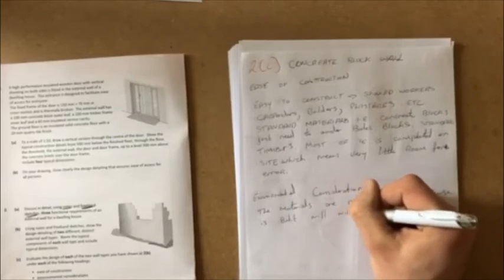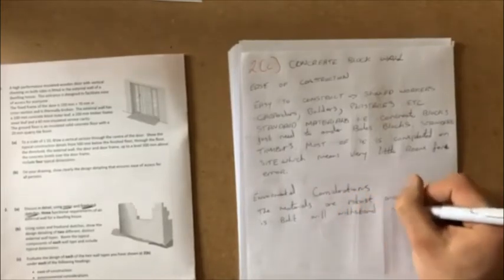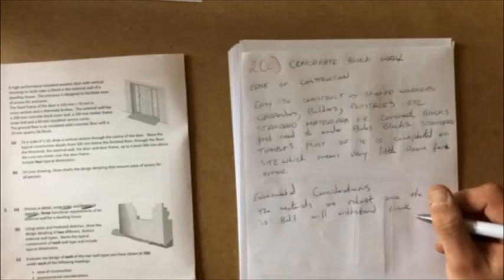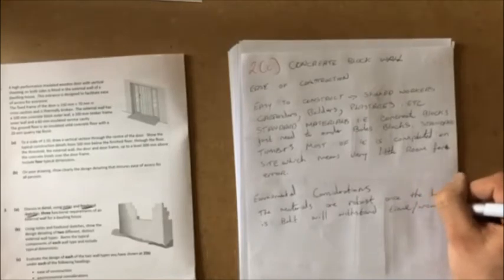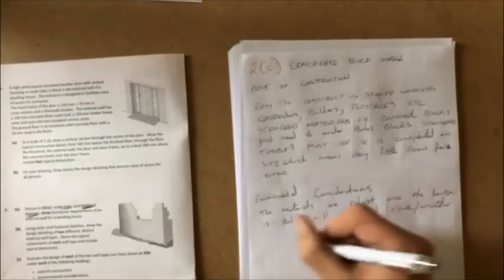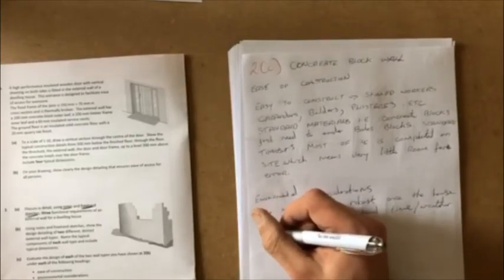It's very durable against time and weather, and it is a good thermal mass.